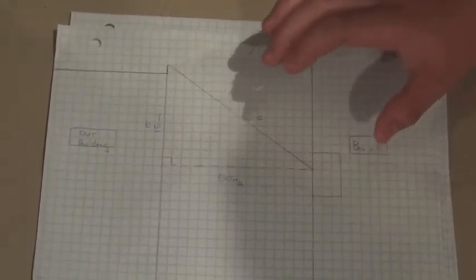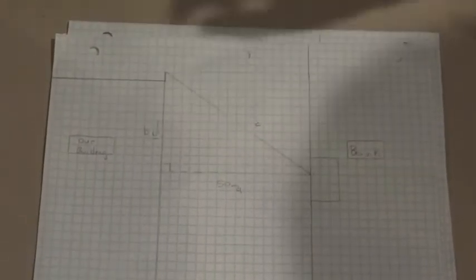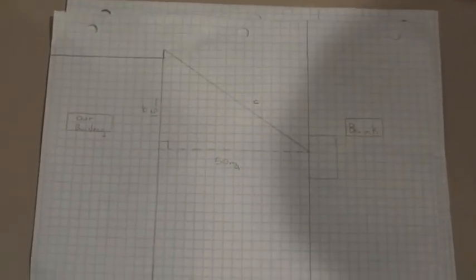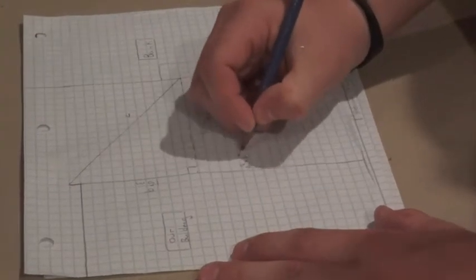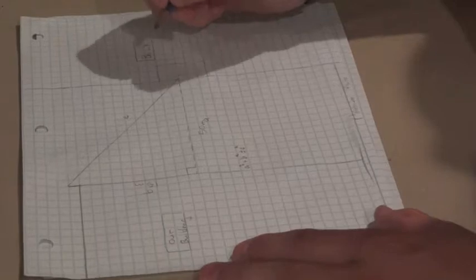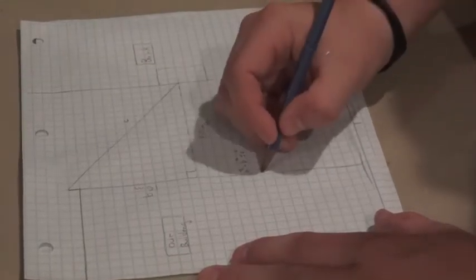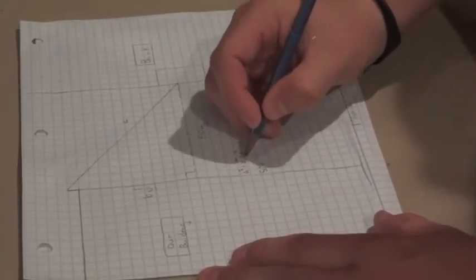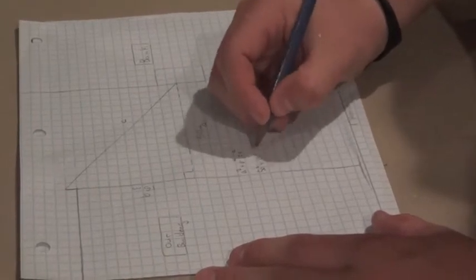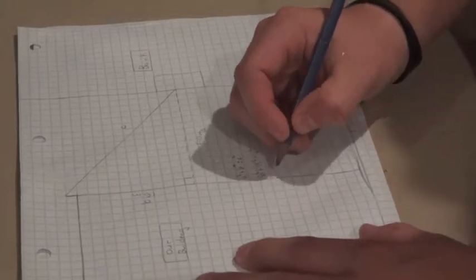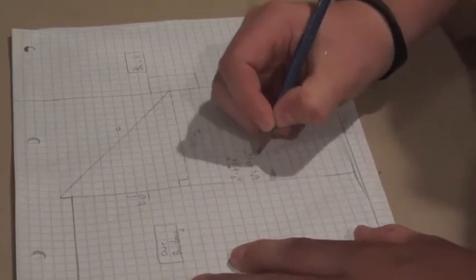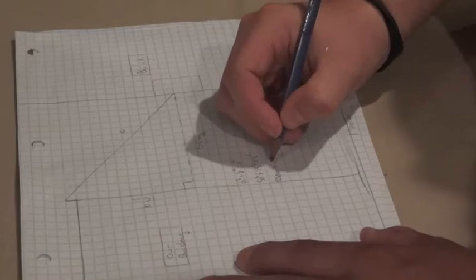If we use the equation a squared plus b squared equals c squared, we should be able to discover the length of the zip line. So the equation we're going to be using today is a squared plus b squared equals c squared. We know a is 50 squared, plus b, which is 15 squared, equals c squared. And we know 50 squared is 2500 plus 15 squared, which is 225.